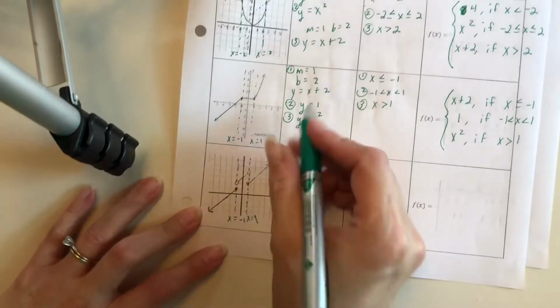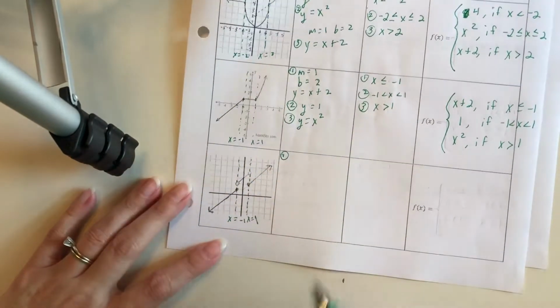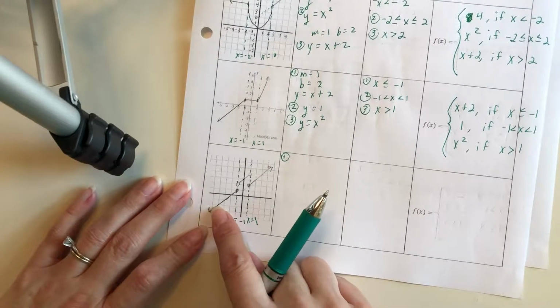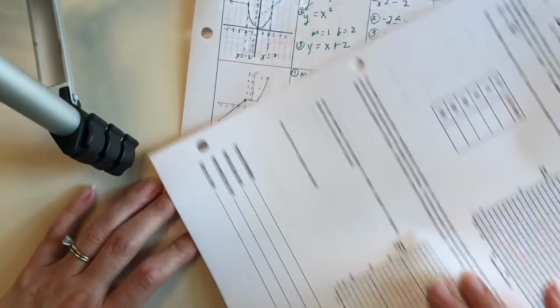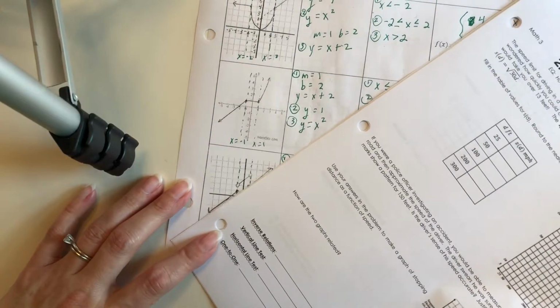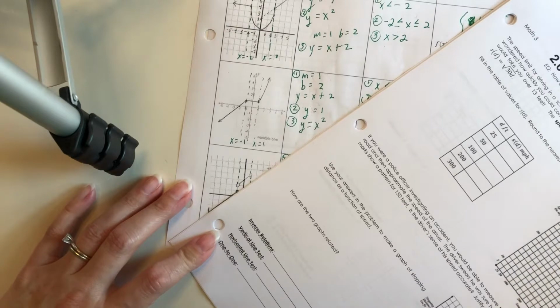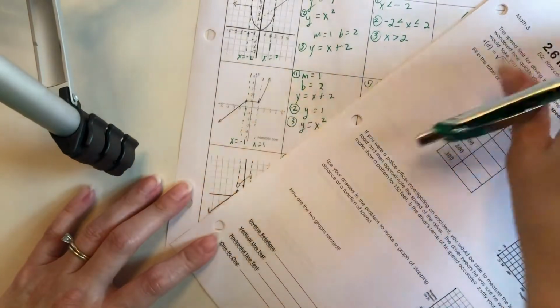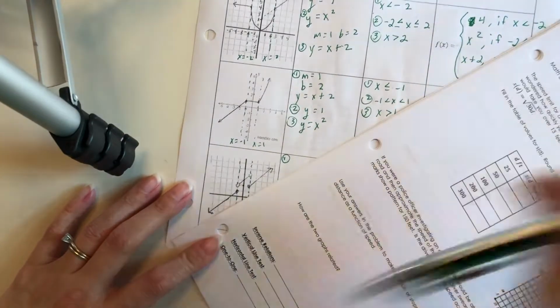So starting with the far left piece, that's a slant line. It needs a slope and a y-intercept. If I could extend my line a little further, it would be touching the y-axis here when y equals 2.